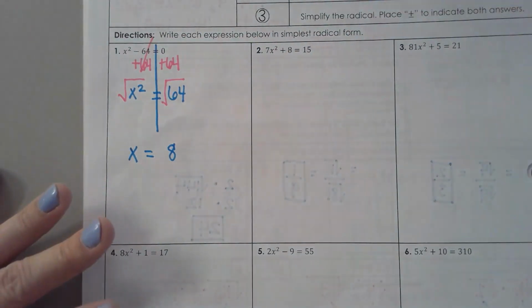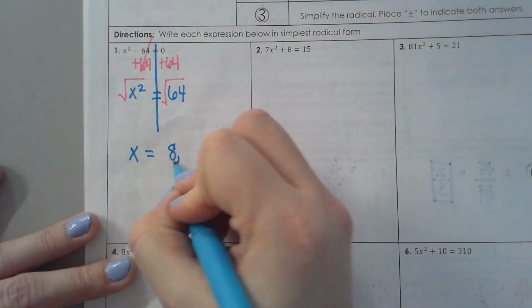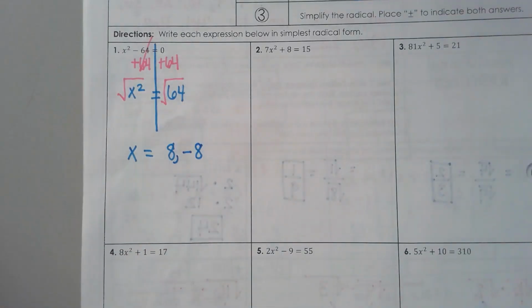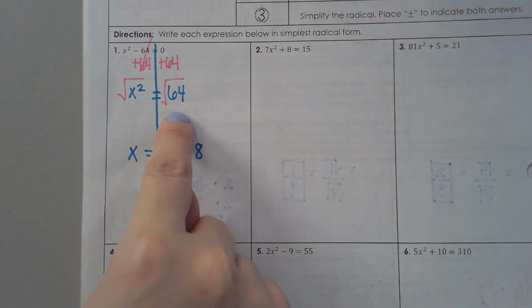When we're solving quadratics by square roots, you have to include the negative. You have to have a positive 8 and a negative 8, because technically, negative 8 times negative 8 is still positive 64.